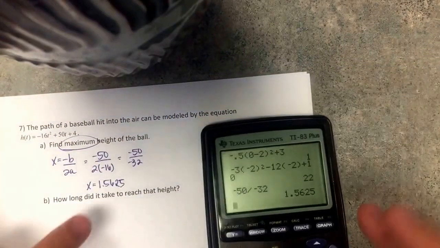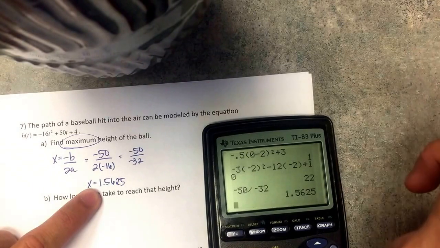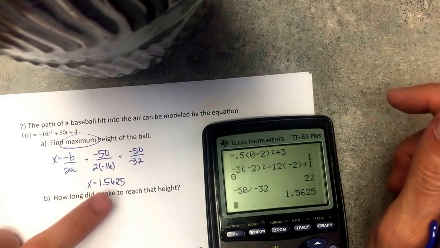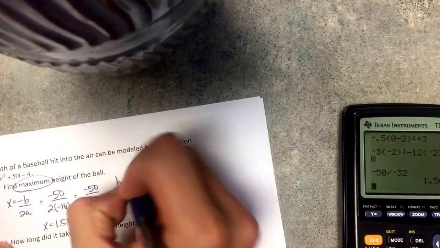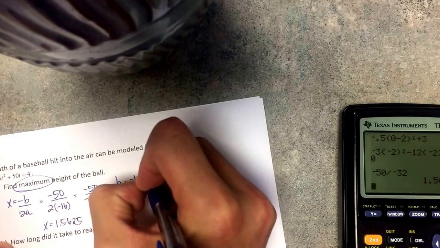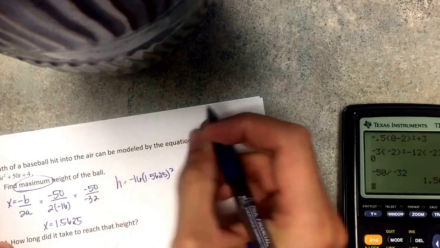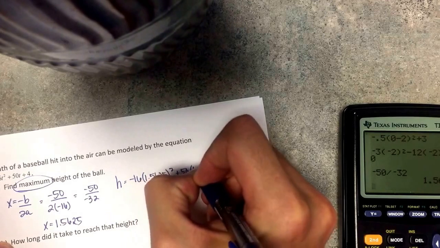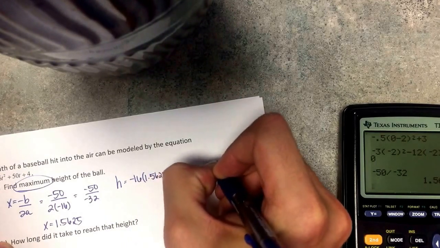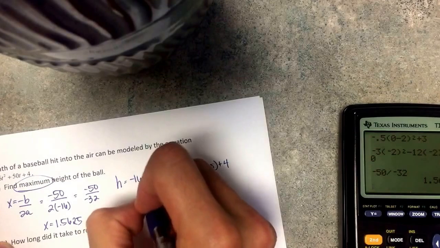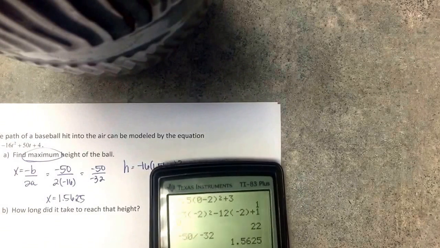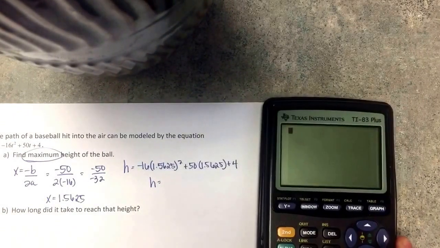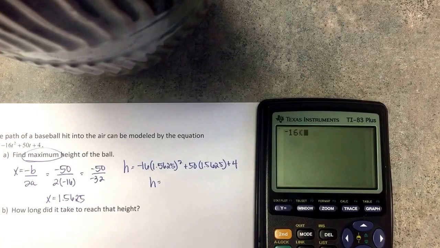Okay, now is that the answer for the question? No. The answer for the question comes from taking that number and plugging it into the equation. So we're going to figure out that the height is negative 16 times that number squared plus 50 times that decimal value, plus 4. That's going to give you the maximum height. Now, yes, that decimal is a little gross, but again, trusty calculator. All we're going to do is evaluate using the calculator. So as long as I can type numbers into the calculator, this shouldn't be too scary.